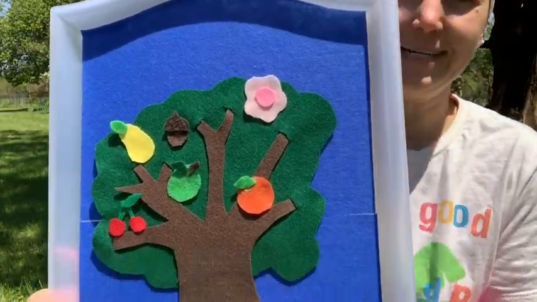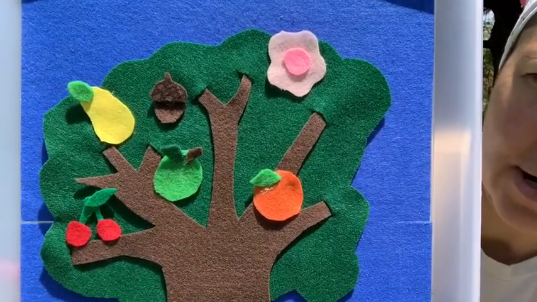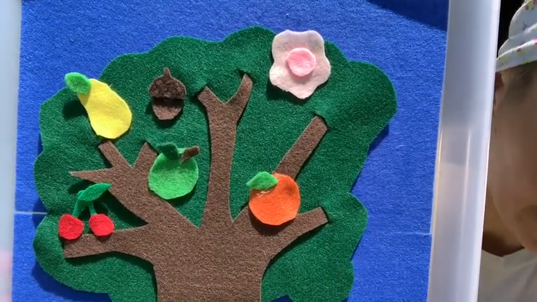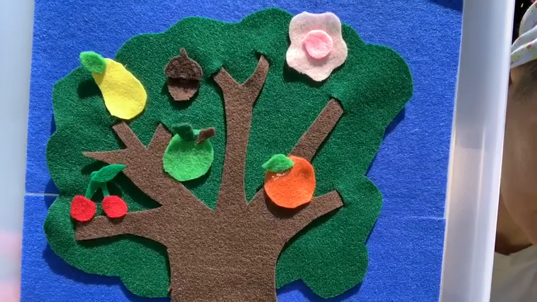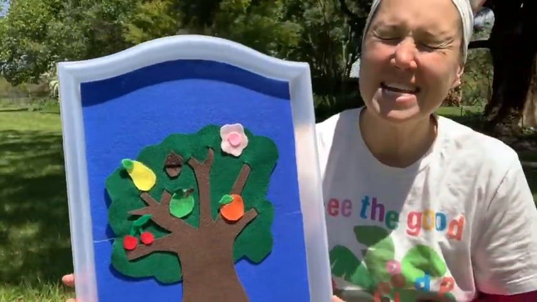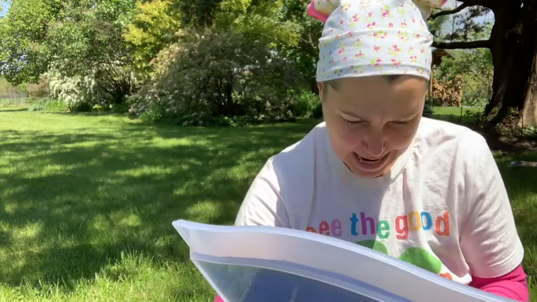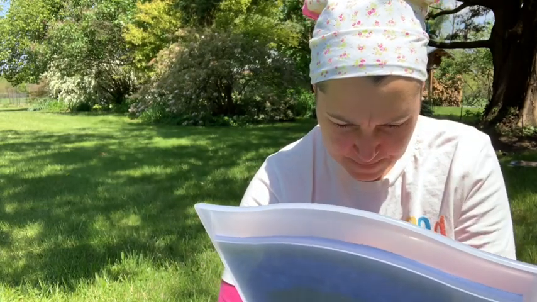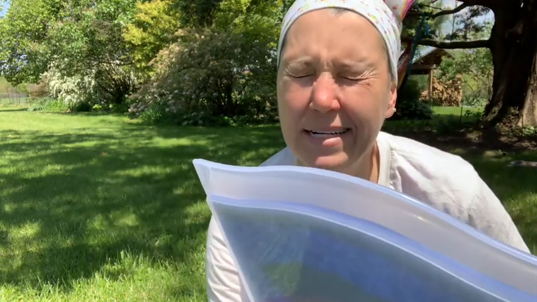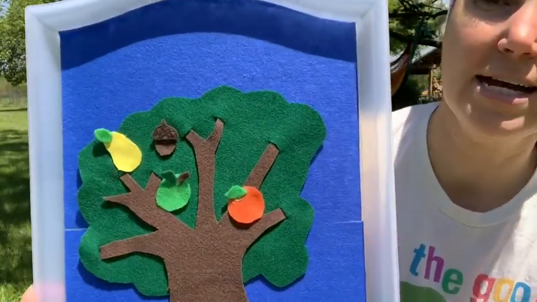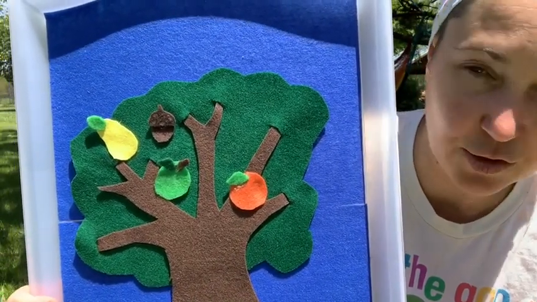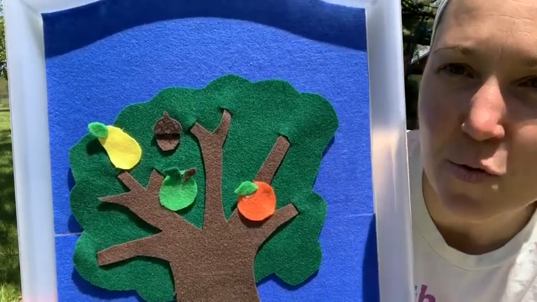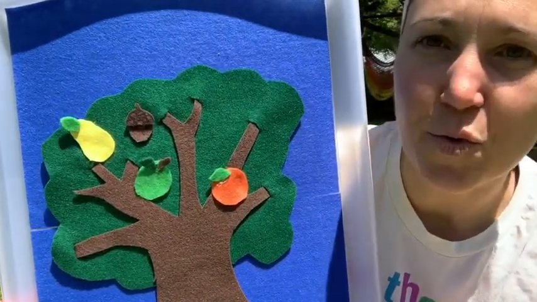Okay, we'll do this again. Take a very good look at what's on my silly tree. See what's growing on my silly tree? Close your eyes now. No peeking. Now count to 3. 1, 2, 3. Open your eyes and you will see 2 things are missing from my silly tree. I took 2 things away. I wonder what they are.